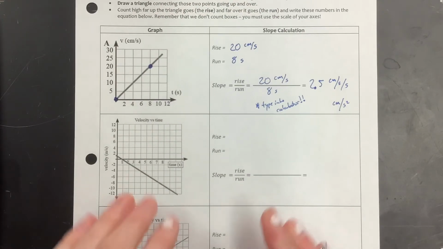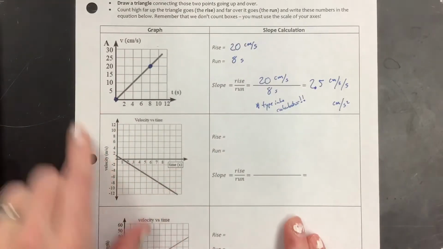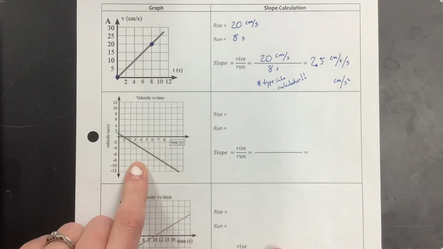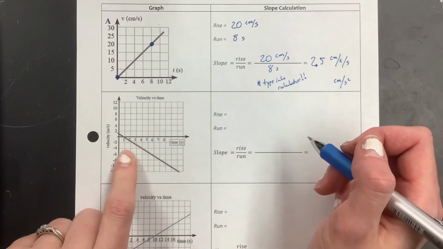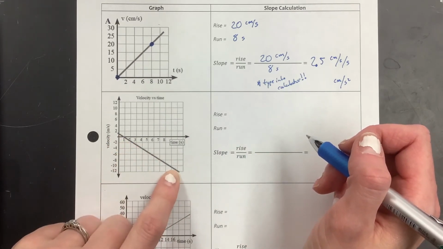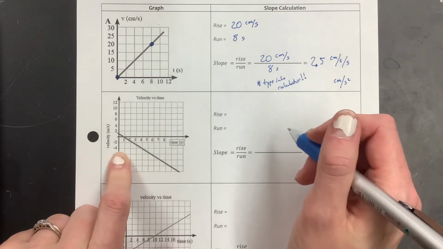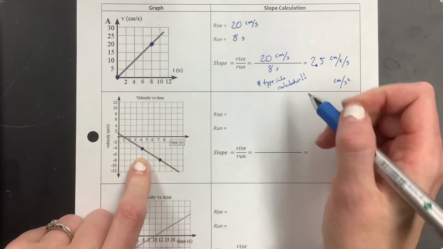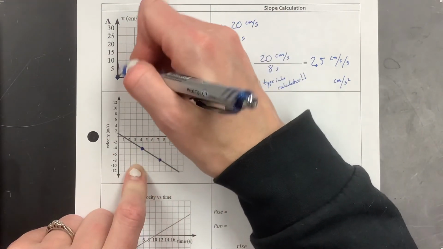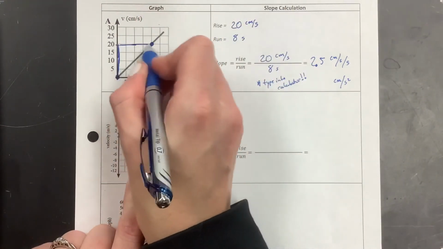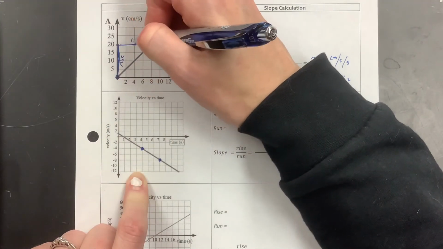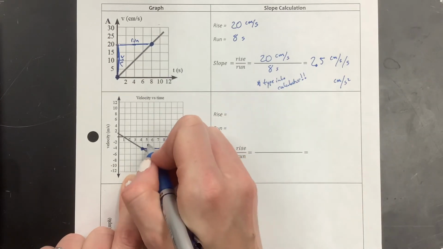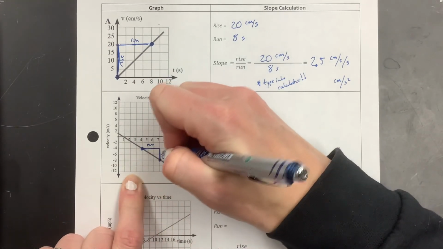Now I have another one here. This one says velocity versus time. And we've got meters per second now. So let's see. Ooh, this one's on the bottom, like it was in our notes here. So what does it mean down here? That means it has a negative velocity. Okay, so I'm gonna have to be careful. Let's see, this dot and this dot. Those are pretty easy to see. You know, I should draw my little triangle up here. So there's my rise, and there's my run. Okay. Remember, don't count boxes when you find the rise and the run. You have to use the scale, okay?